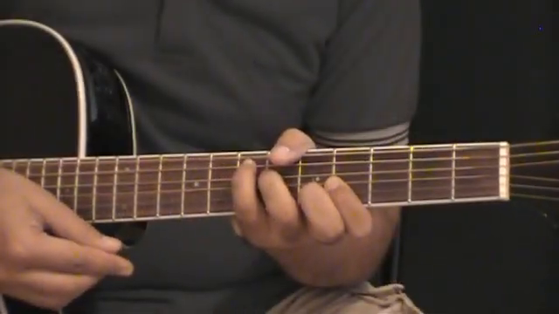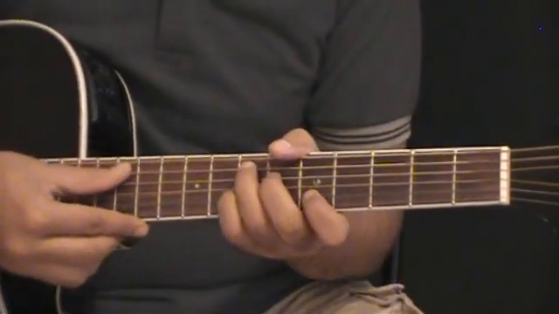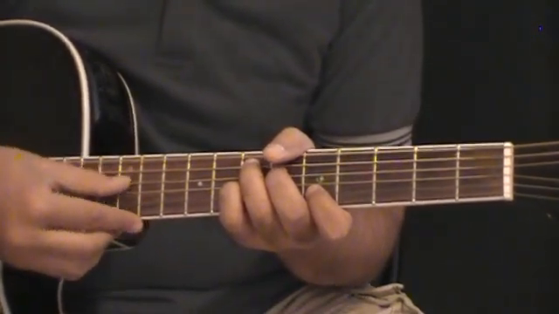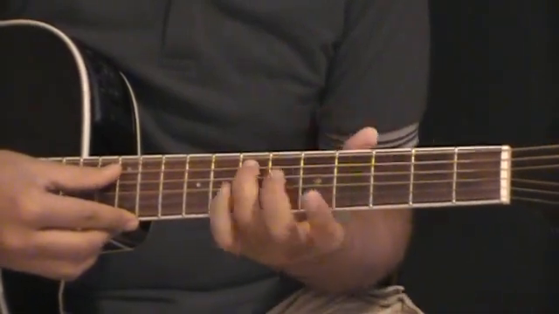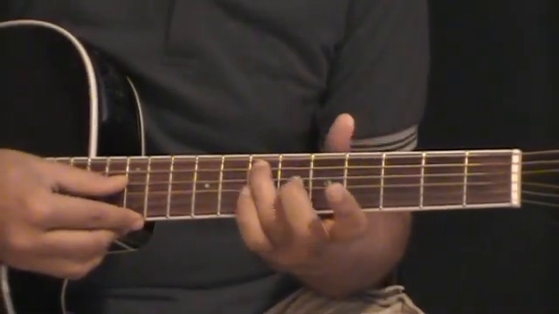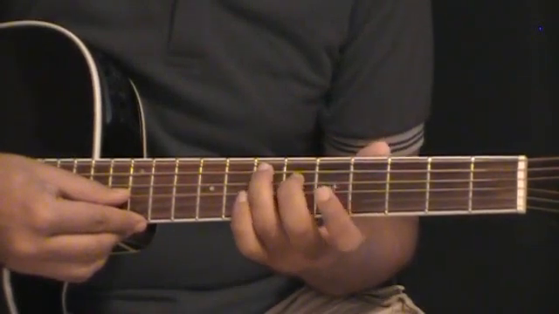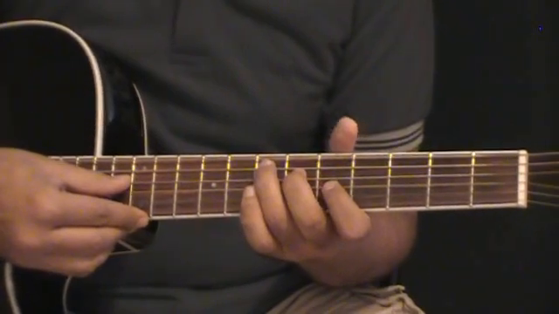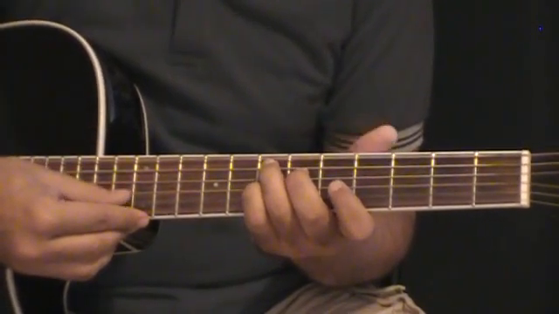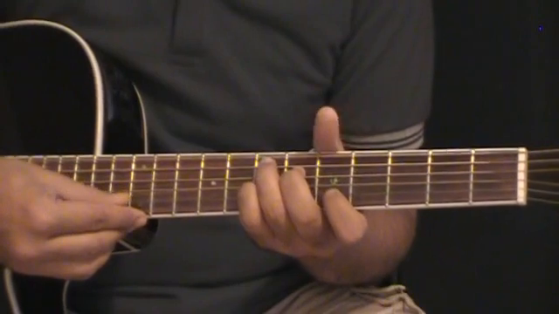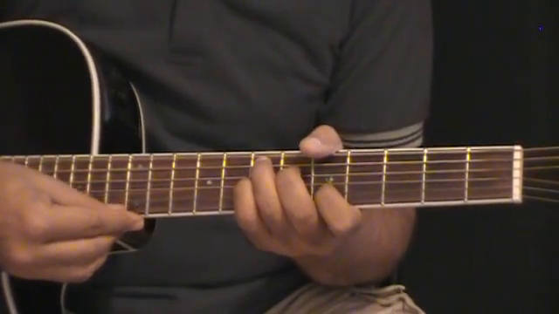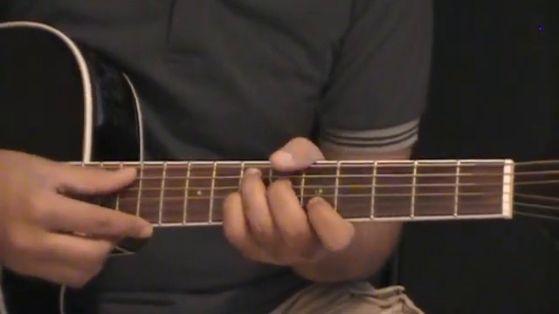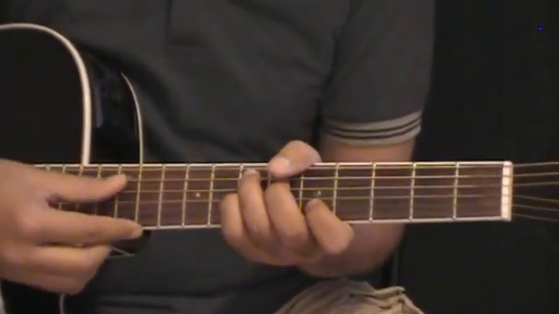So the song is in E major, but we'll be playing E 7th most of the time, which we'll be playing over here. So we're not playing the first and the 6th strings here, and we are fretting the 5th string on the 7th fret with the 3rd finger, the 4th string on the 6th fret with the 2nd finger, the 3rd string on the 7th fret with the 4th finger, and the 2nd string on the 5th fret with the 1st finger.